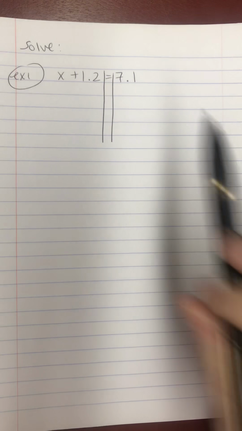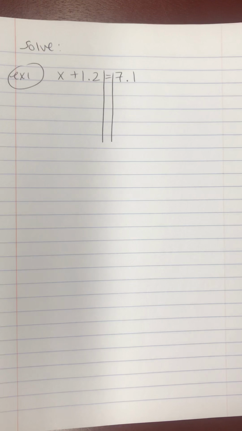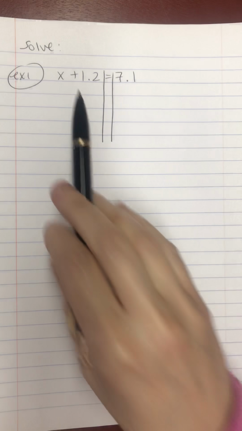In this equation, you want to ask yourself all those questions that we always ask ourselves. You want to say, is there any distributive property I can do? Are there any combining of like terms that I can take care of on either side of the equal sign? And the answer here is no, there's none of that. So then you ask yourself, do I have x's or variables on both sides of the equal sign? Again, the answer is no. I only have an x here.